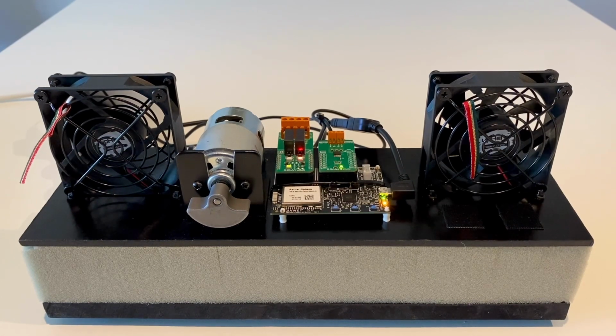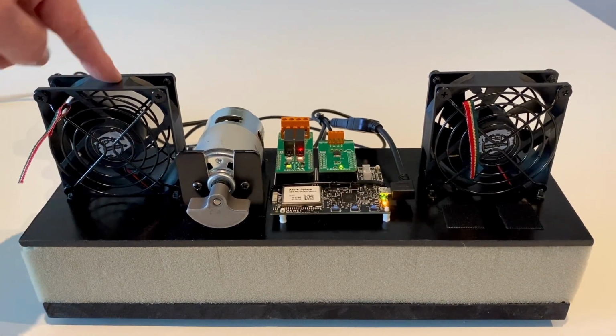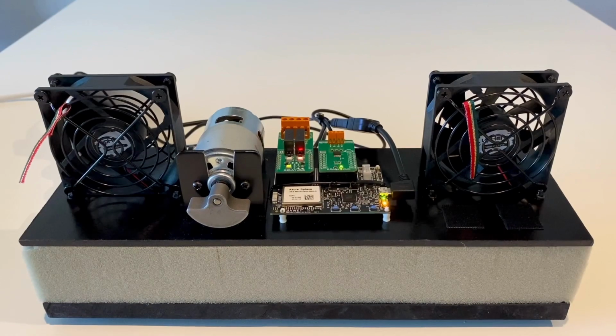A message will then be sent to the high-level application on the Azure Sphere device, and that will then switch off the normal operation fan and switch on the failover fan. If it's connected to IoT Central, a device twin message will be sent to IoT Central, and then ultimately a message to Microsoft Teams.